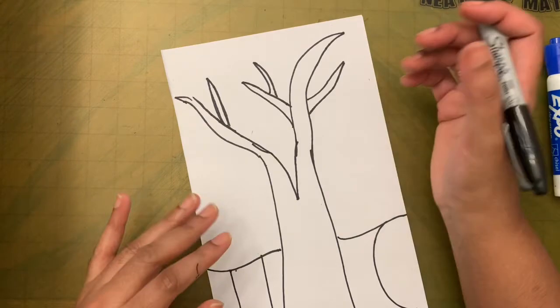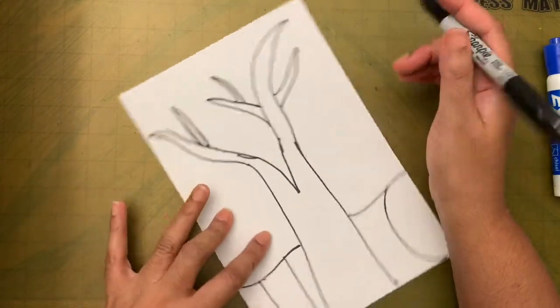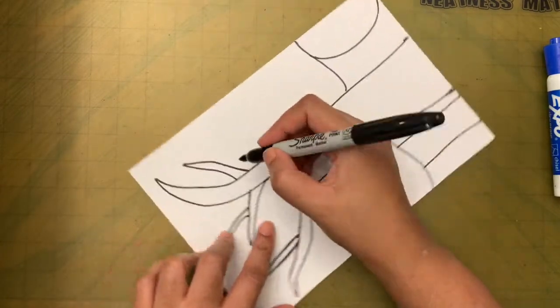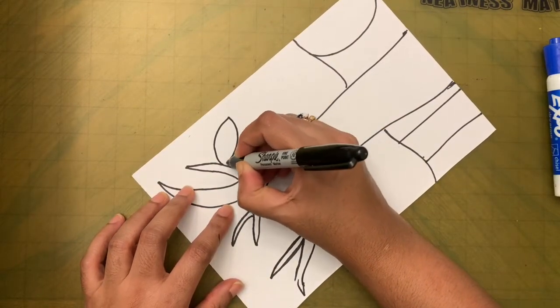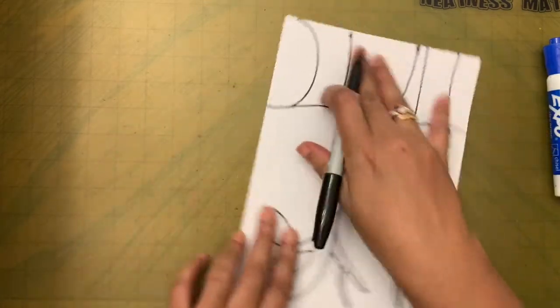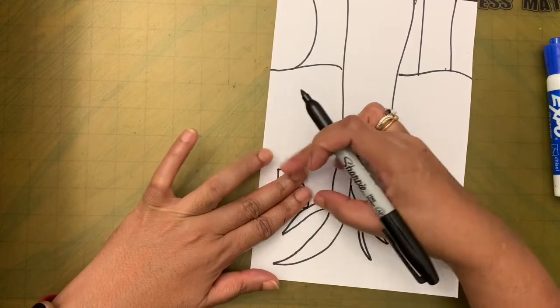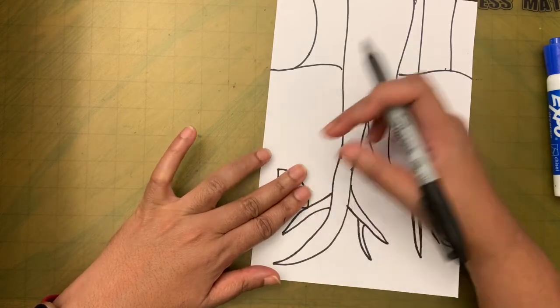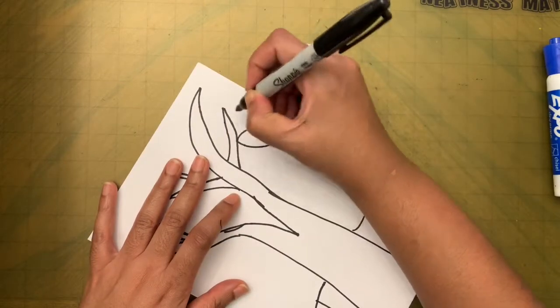So as I said, you can make it like a football shape. You can make it like a circle or an oval shape. I'm going to stick to the football shape. So each leaf should be at least like 2 fingers wide, okay? Not smaller than that.